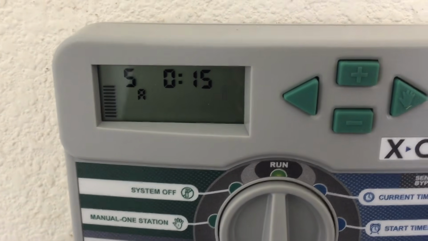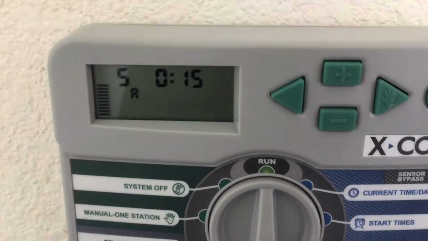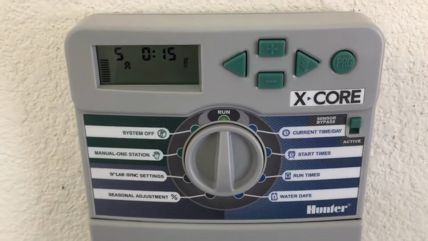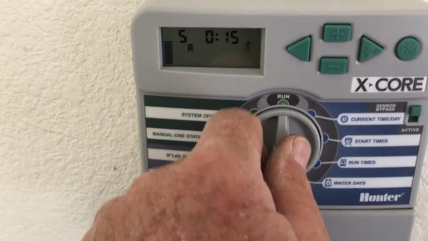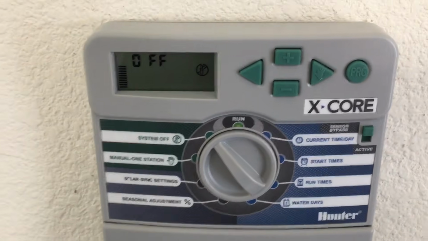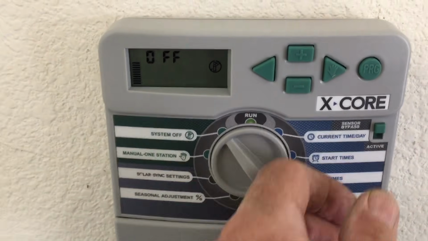Zone 5 is now running, and it will run for 15 minutes. When it's done, it will shut off. So that gives you time to walk out there, check it out, and if you see that there's an issue, you can walk back in and go, yep, I know where the problem's at. I'm going to go ahead and shut it off. And then you can fix it, and then you can always come back and check it.